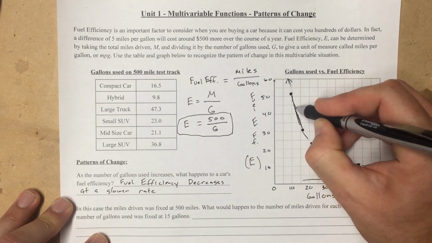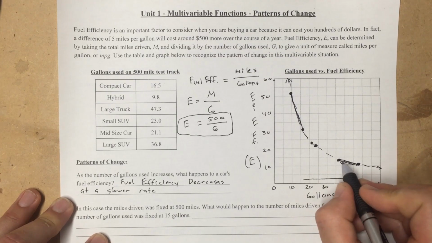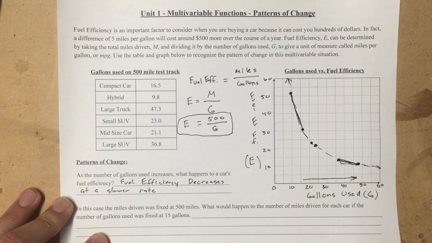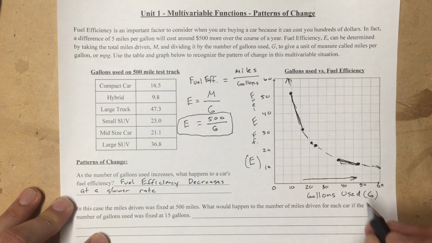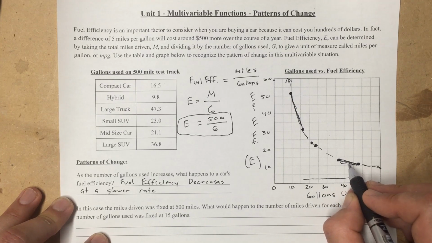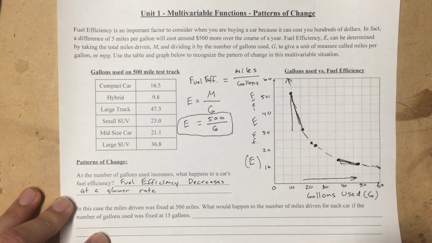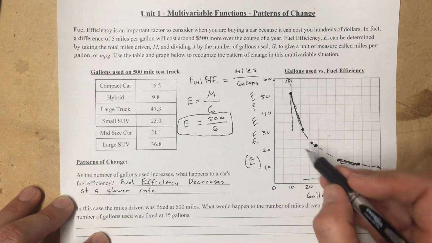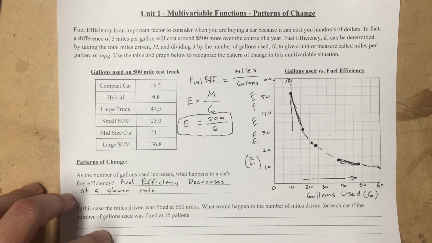It goes down a lot right here. But as we make this jump from here to here, it doesn't drop nearly as much as it does from here to here, right? So as we go from like 10 gallons used to 15, it drops a lot. But if we go from like 40 to 50, it really doesn't drop that much. So this one drops a lot, and this one just drops a little bit. So the fuel efficiency is decreasing, but at a slower rate over your number of gallons used. So hopefully that makes sense a little bit.